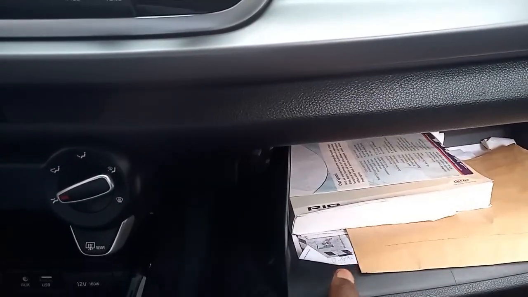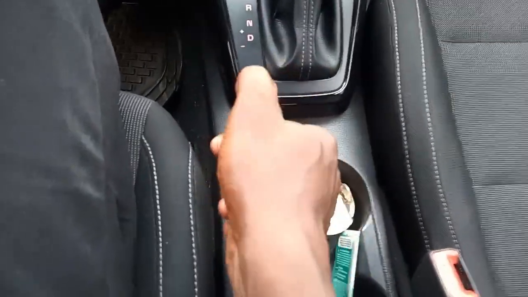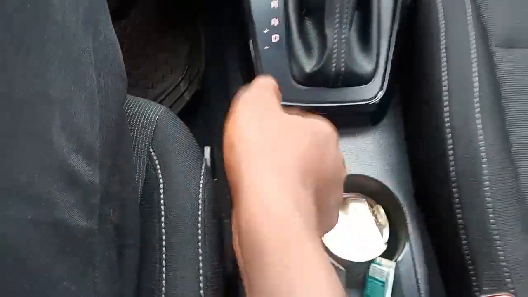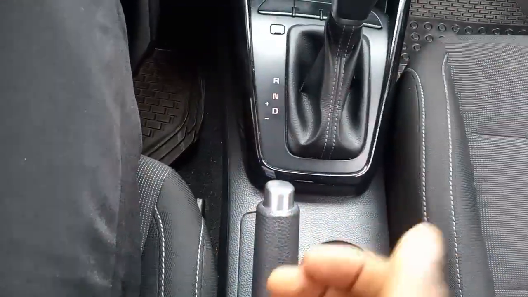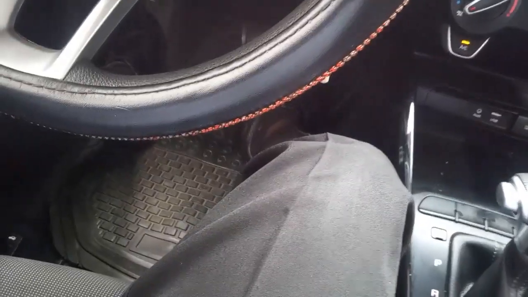And this is your safe. This is where you put the documents of the car. And this is the emergency brake or hand brake. Always bring it up. Once you park, always bring it up. Once you want to move, you bring it down. We are going to put it into practice.